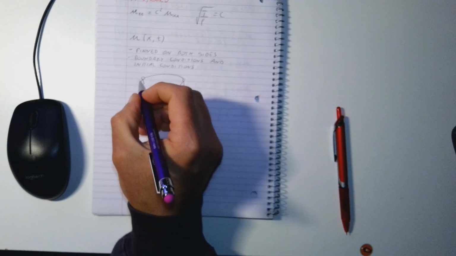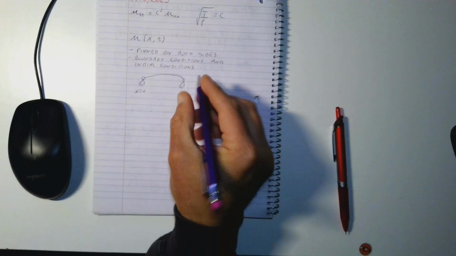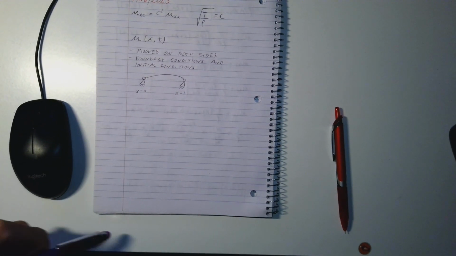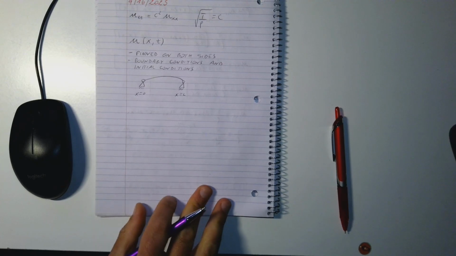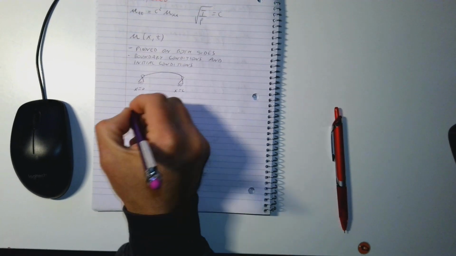If we call this x equal to 0, and this x equal to L, the way we are going to write the boundary conditions and initial conditions is as follows.